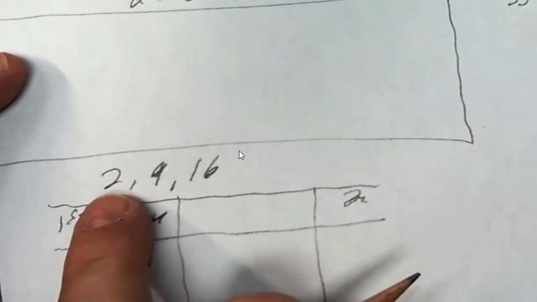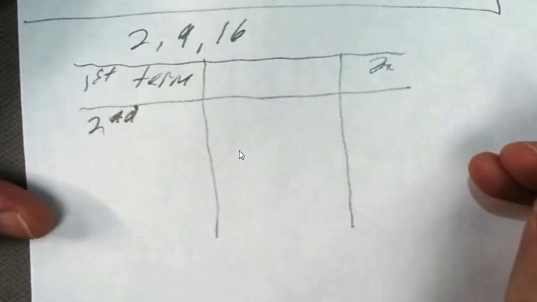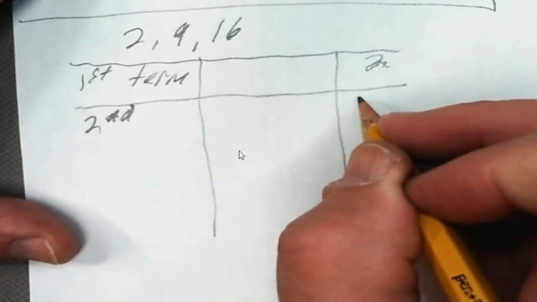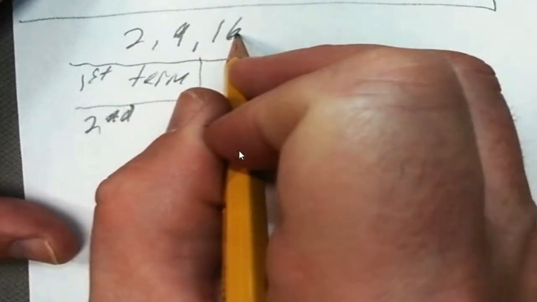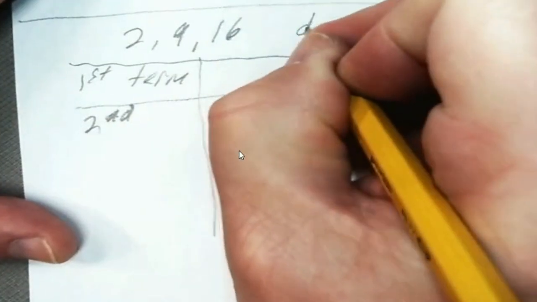So looking at this sequence, we know 2, 9, 16, that the first term is a 2. And if we want to find the second term, what do we have to do? We have to take the 2. What's the common difference here? 2 to 9, 9 to 16. So the common difference is 7.